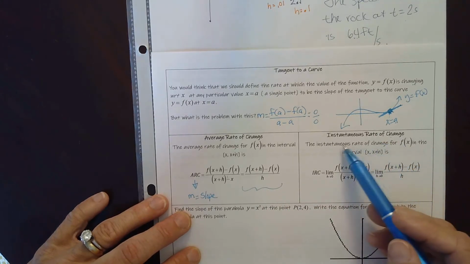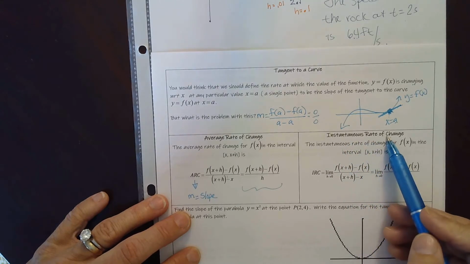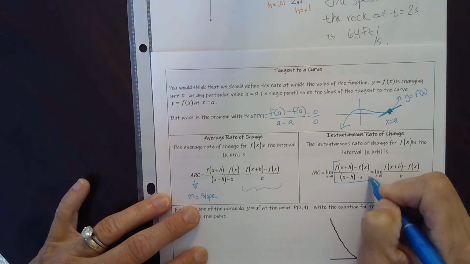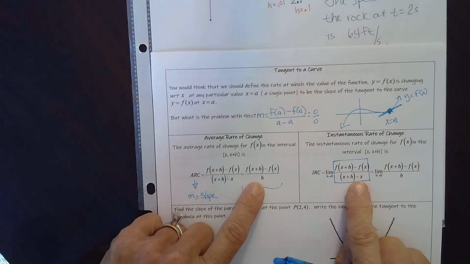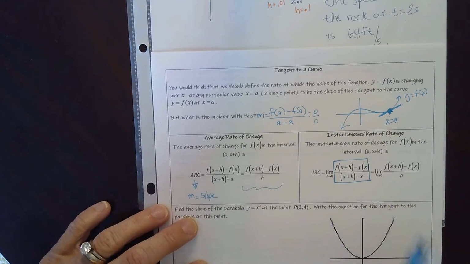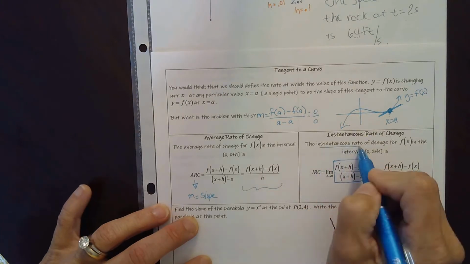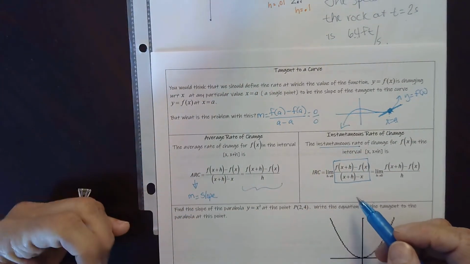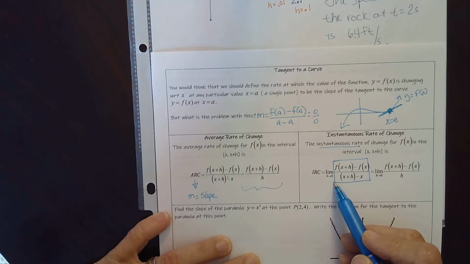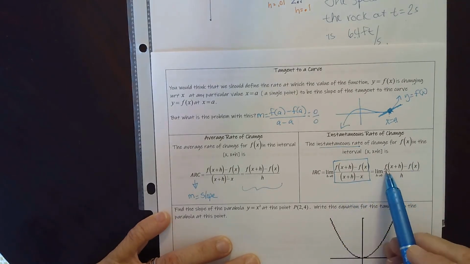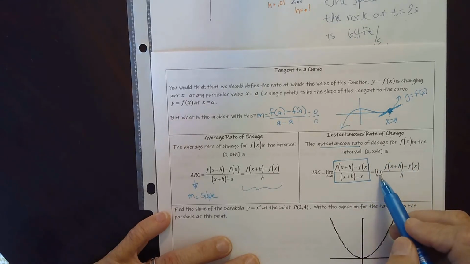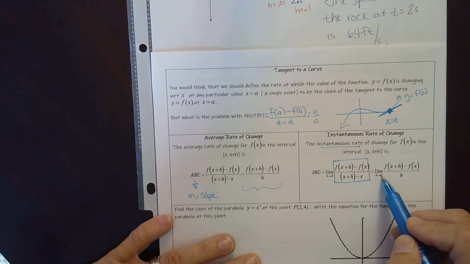When we're talking about an instantaneous rate of change, we're still going to use the slope formula. See how these two match? But since we want the instantaneous rate of change, the slope at a point, we're going to apply limits. We're still going to use the slope formula, f of x plus h minus f of x over h, but now we're going to put the limit as h approaches 0.